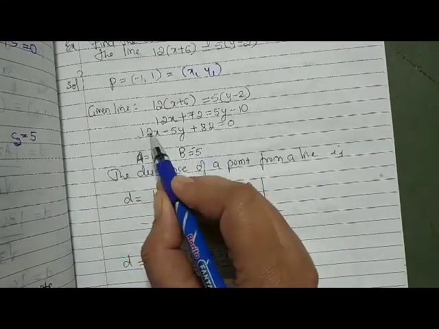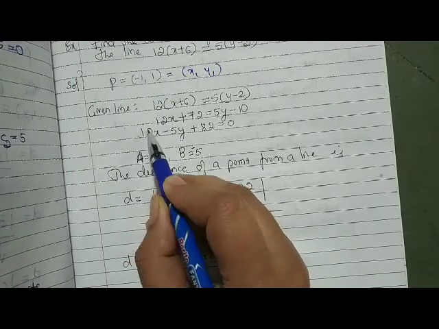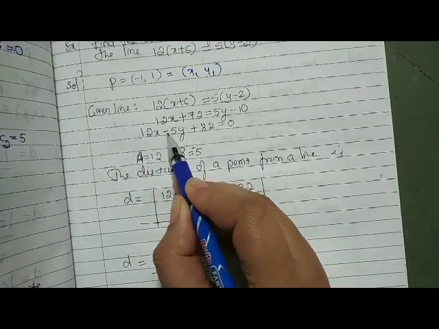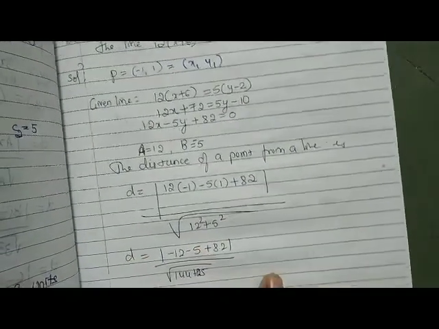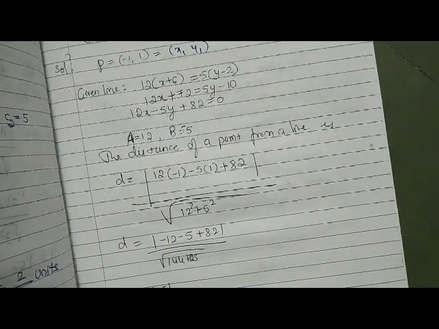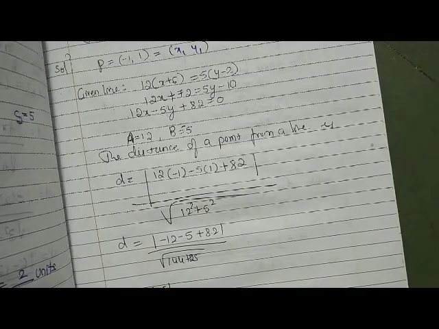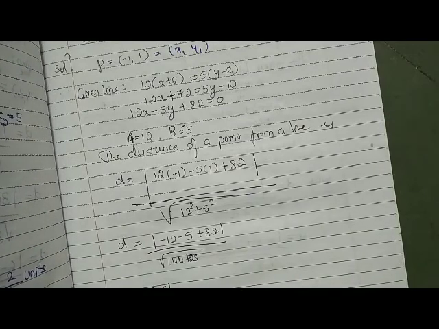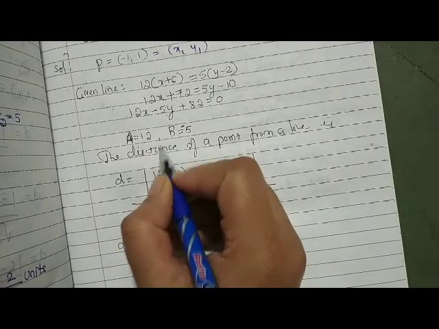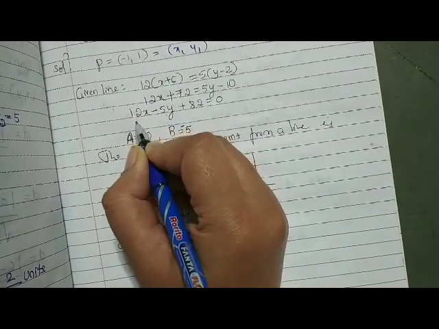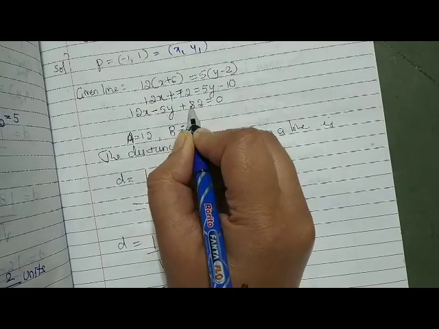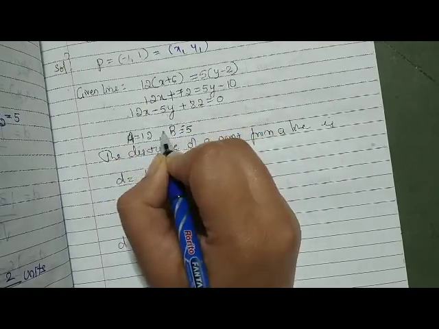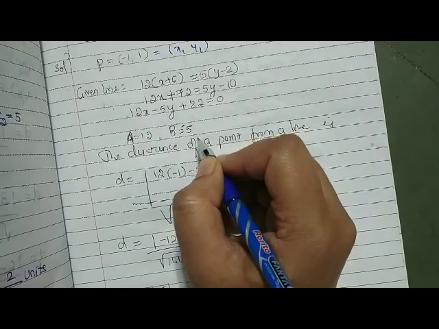In this equation, the coefficient of x, which is a, is 12, and the coefficient of y, b, is equal to minus 5. And the distance of a point from a line is given by the formula d is equal to modulus of ax1 plus by1 plus c divided by root of a square plus b square. So d is equal to mod of 12 into x1 minus 5 into y1 plus 82 divided by root of 12 square plus minus 5 whole square.